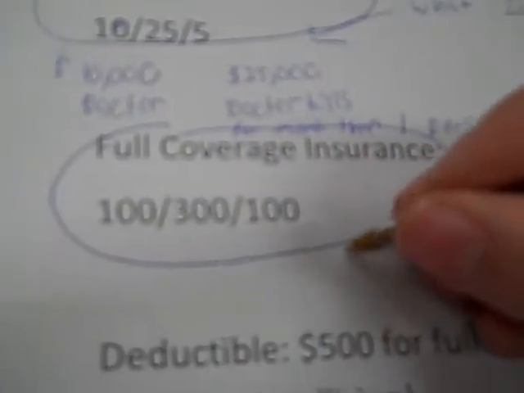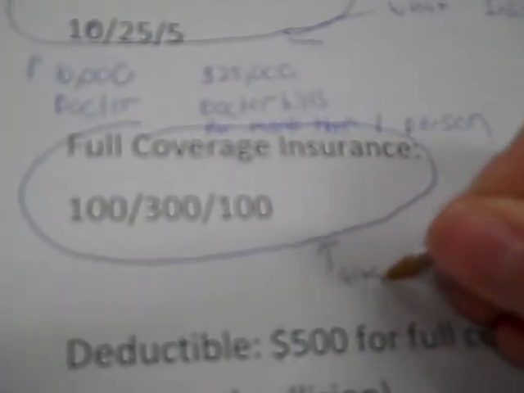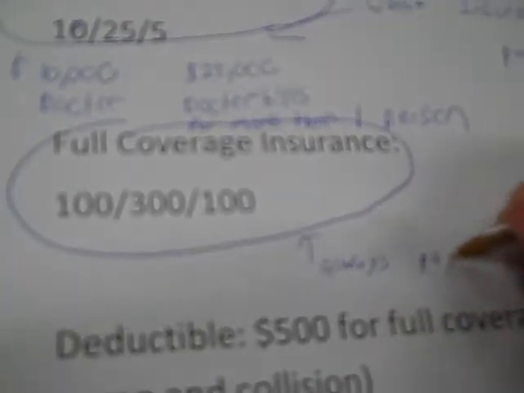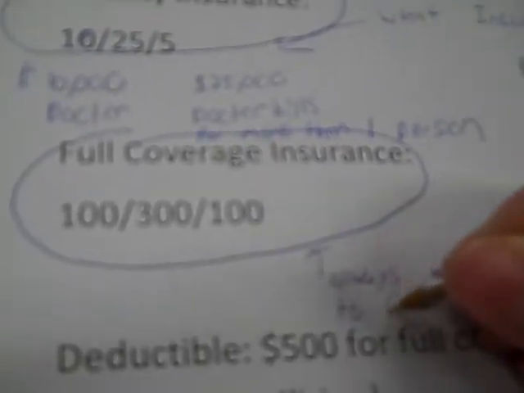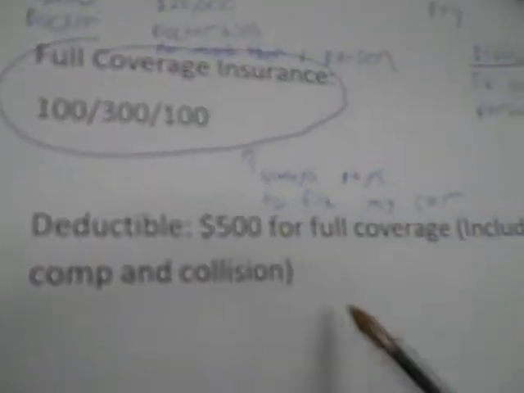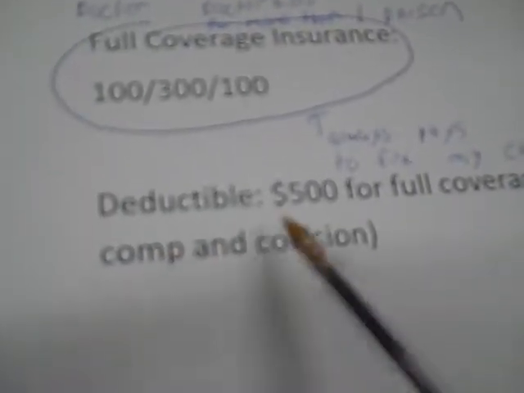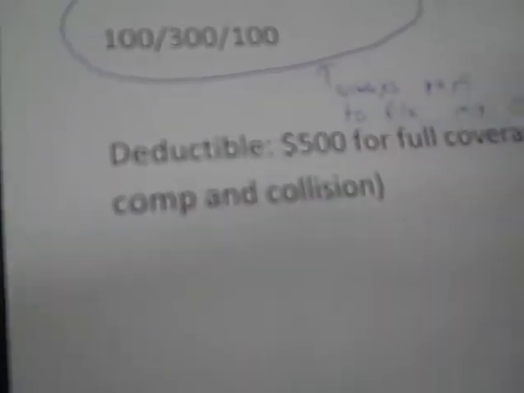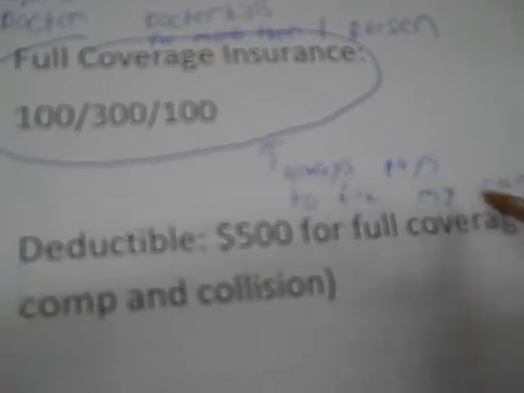Now, full coverage always pays to fix my car. Because comp and collision means anytime I get comp and collision, they will always pay to fix my car.